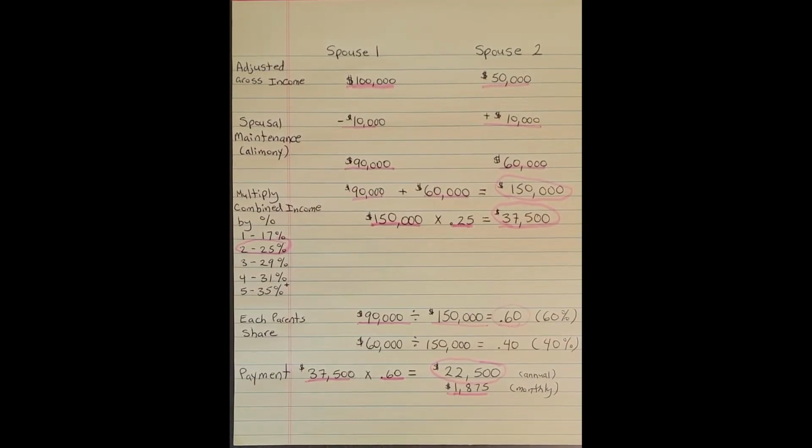So to calculate child support while maintenance payments are being paid, we need to take into account the maintenance payments that are being paid by one spouse to the other spouse. So the first step remains the same. We need to calculate the adjusted gross income of each spouse.